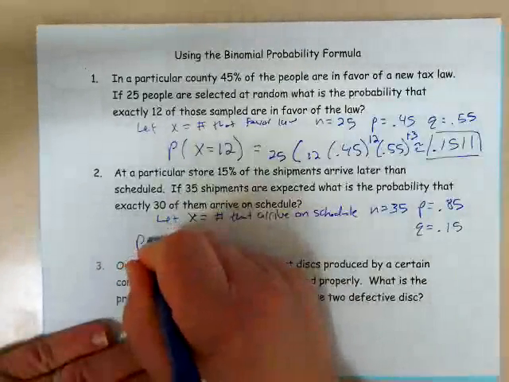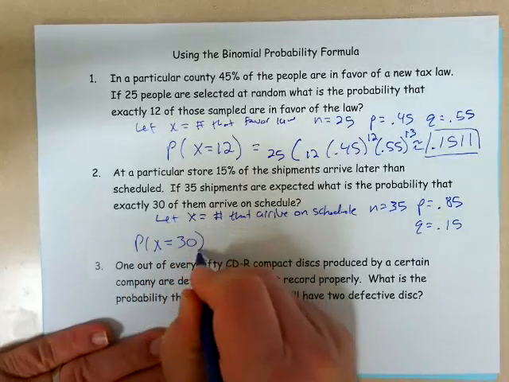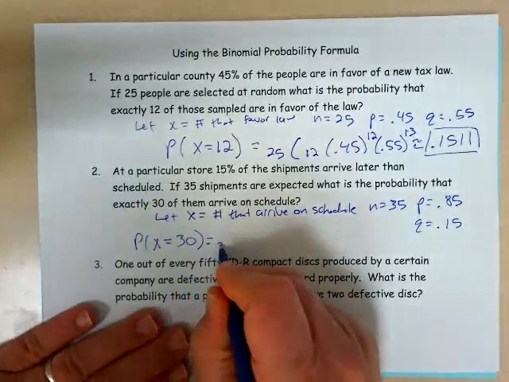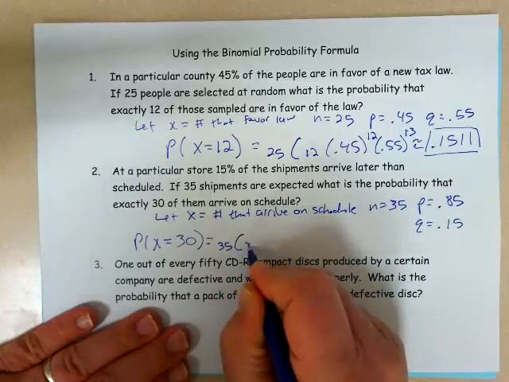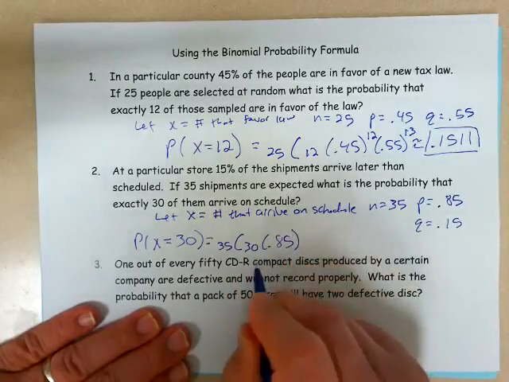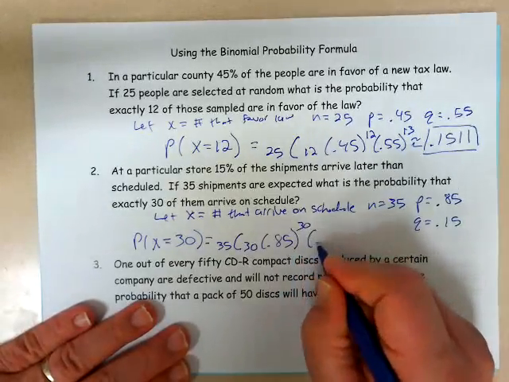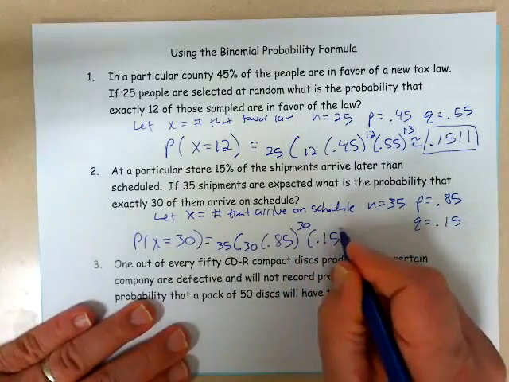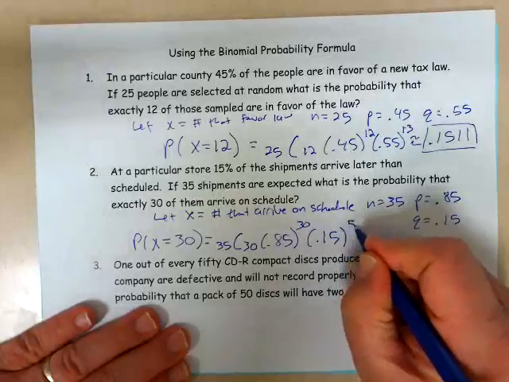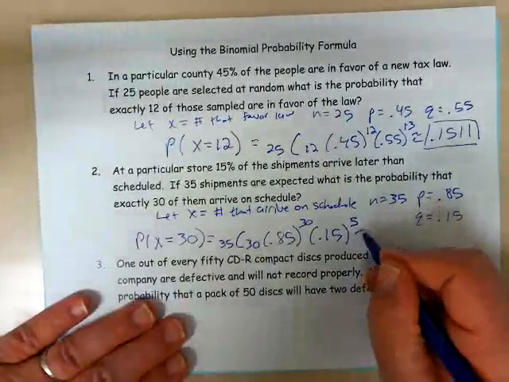So the probability that X is equal to 30, I want 30 to arrive on schedule, is out of 35, choose 30 to arrive on schedule. The probability it arrives on schedule raised to the number that I want to arrive on schedule. The probability it doesn't arrive on schedule raised to the number of failures I want, 5 of them that don't arrive on schedule.